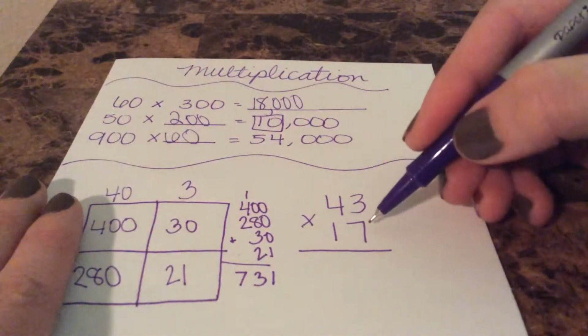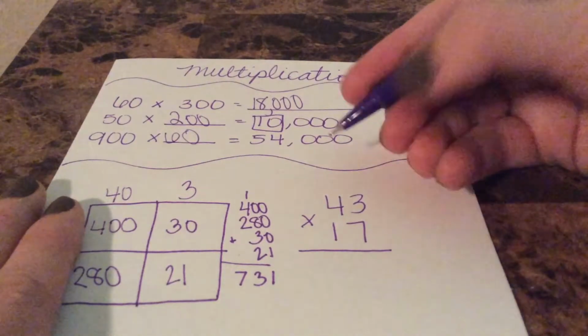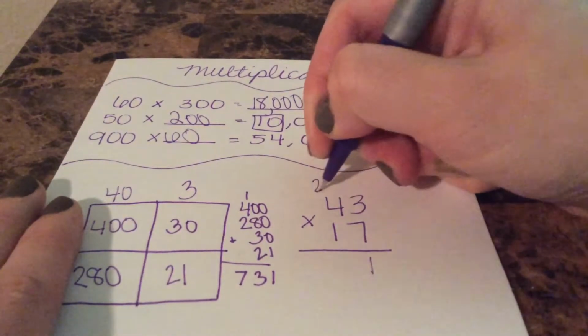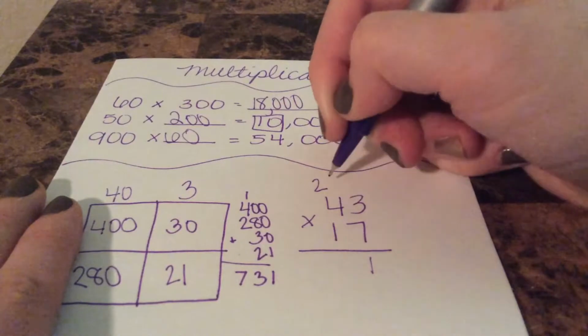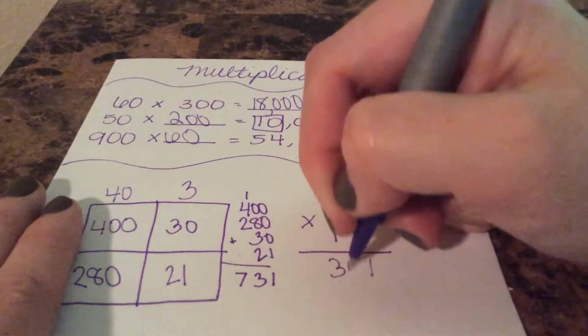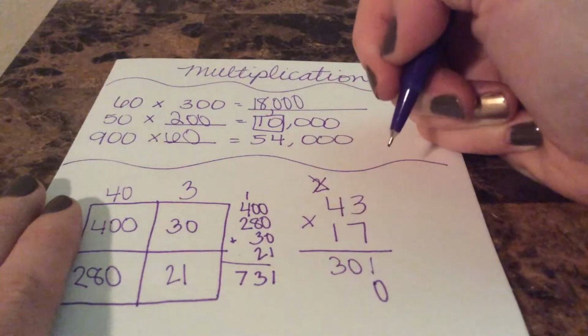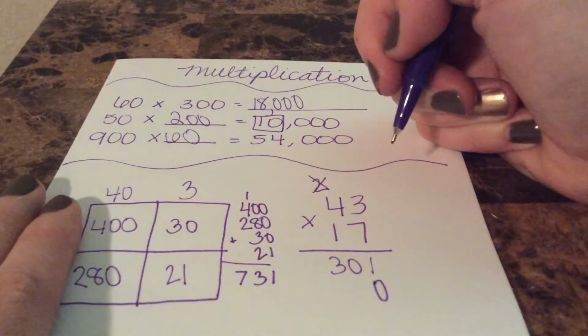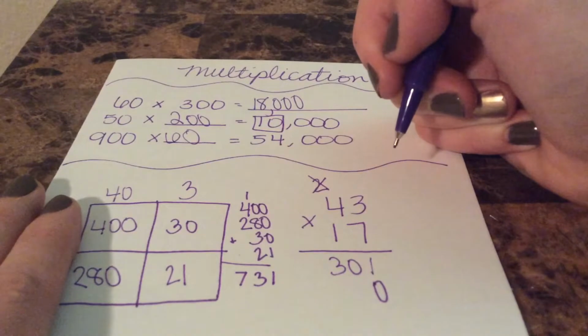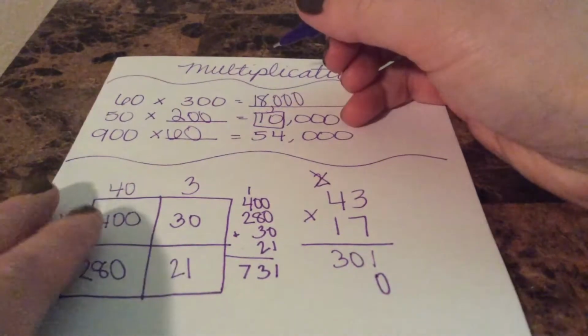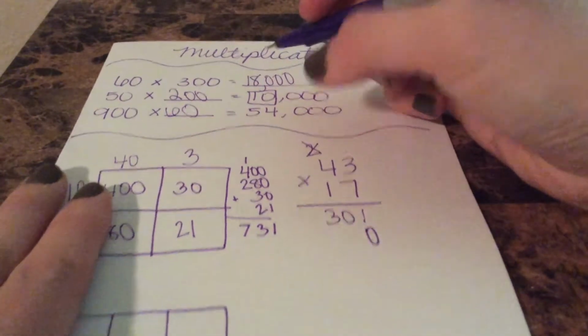You're going to start with the ones place on the bottom number. So 7 times 3 is 21. Put your 1 here and carry your 2. 7 times 4 is 28, plus 2 is 30. The next part I'm going to put a 0 down here. And we talked about in class how it doesn't have to be a 0. It's just a placeholder to tell us not to use that same place again, to move over one. So it could be a star or an arrow or whatever you'd like it to be.